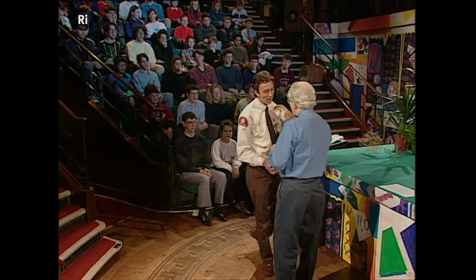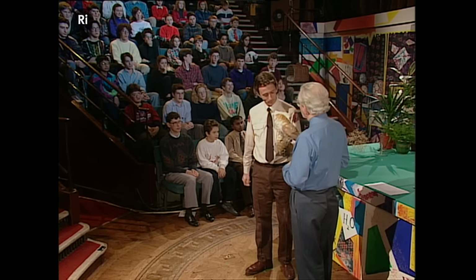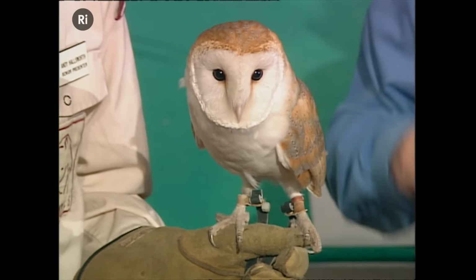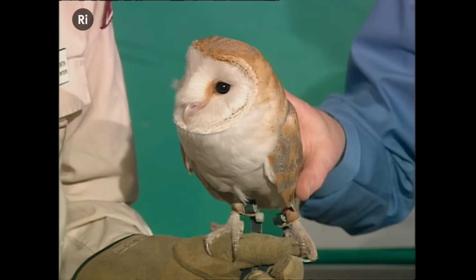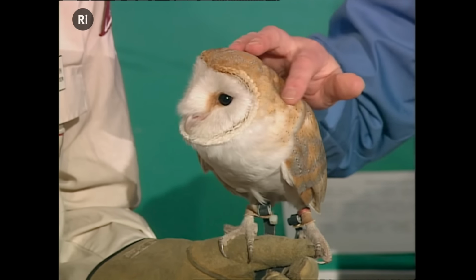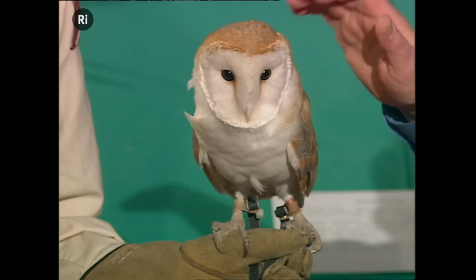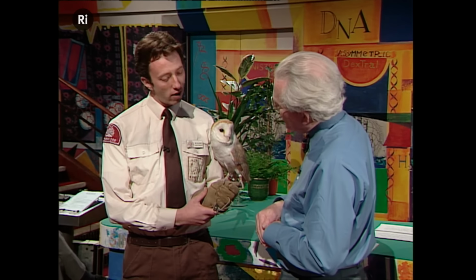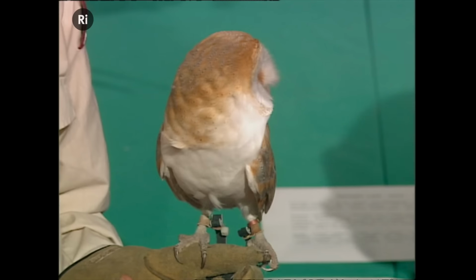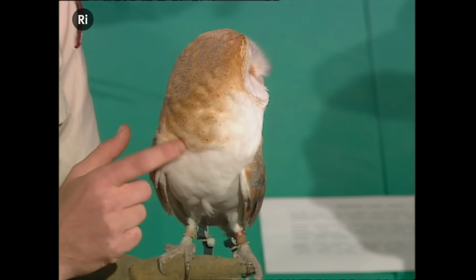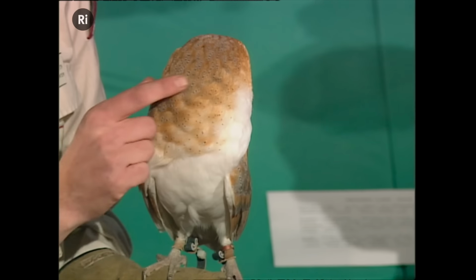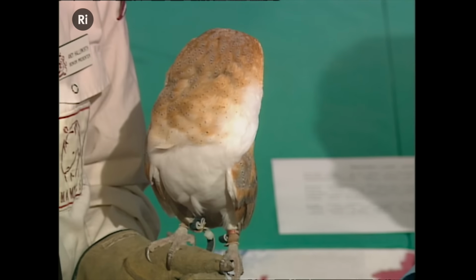You're welcome. Your name, please? Andy. And you brought with you? Tyto. Isn't he beautiful? Tell us about Tyto. Well, he's 3.5 years old. He's a European barn owl. Yes, so common in Britain? Unfortunately not. Only about 10,000 of these left in the wild.